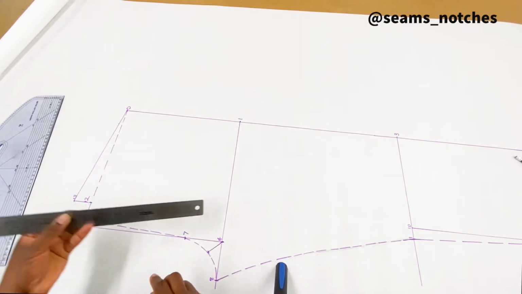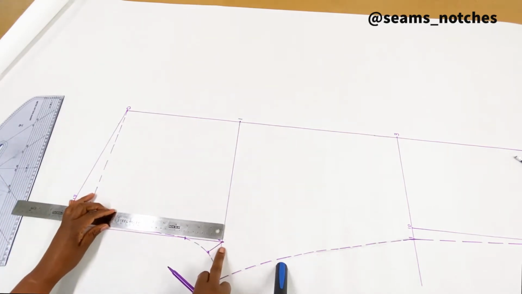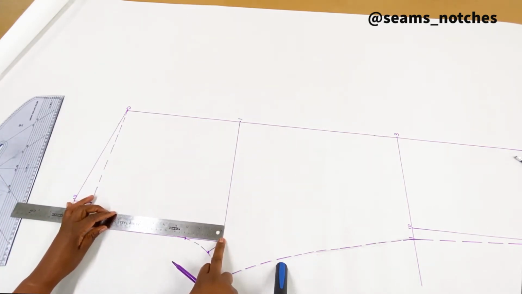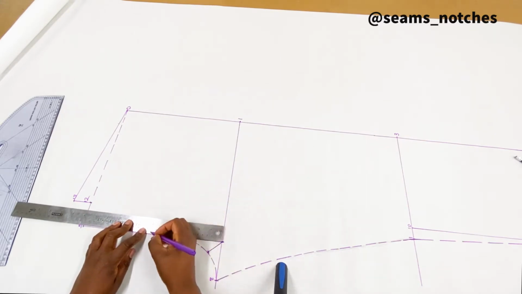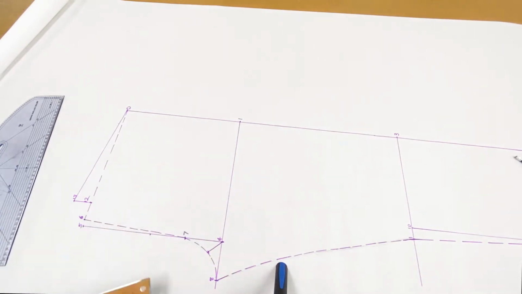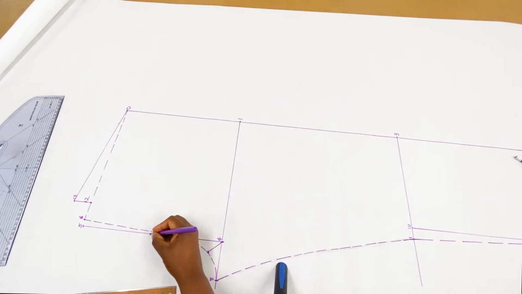So remember, the measurement that we need is 15.1. Again, how we got 15.1 is the measurement between point 4 and 5, divide that by 2, and you're going to get 15.1. And that is how we got point 14. So we're going to mark that as point 14.